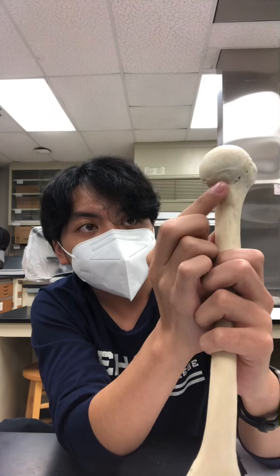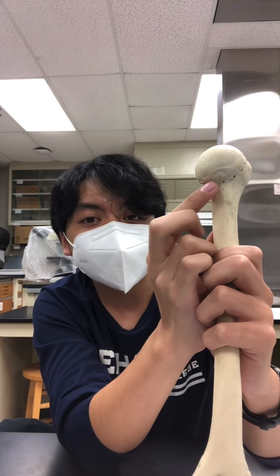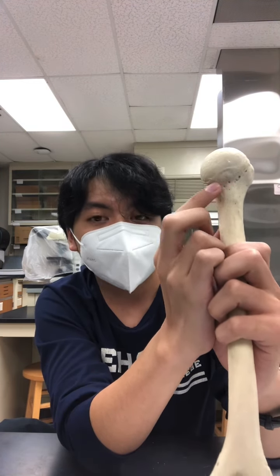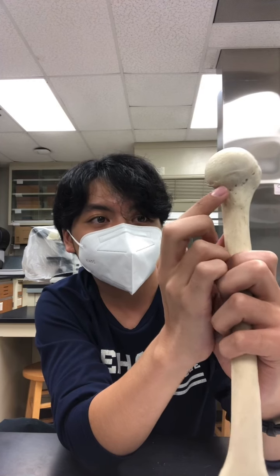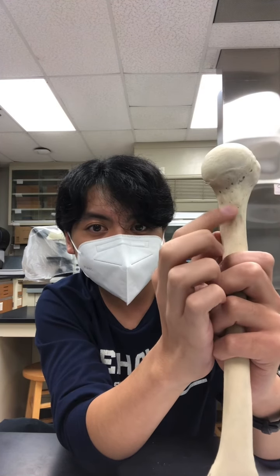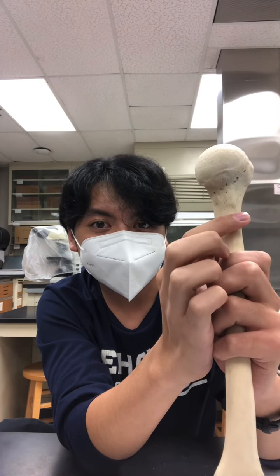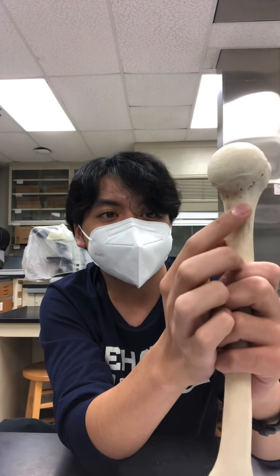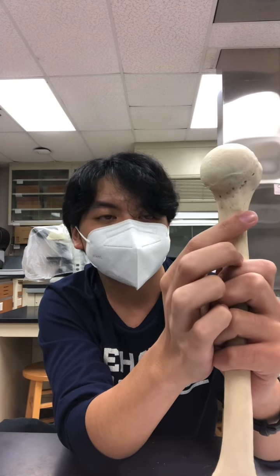The rim below the head, this is called the anatomical neck. And we specify anatomical because this section here is referred to as the surgical neck. And it's called the surgical neck because it's a frequent site of fracture.